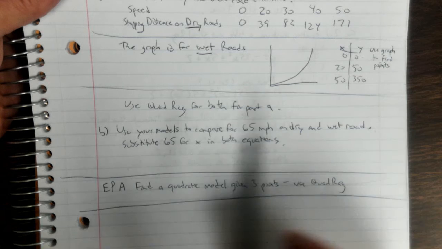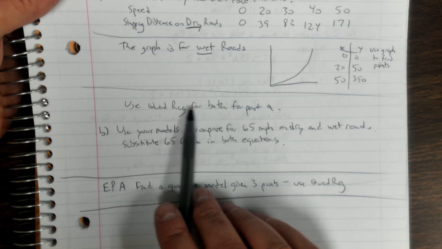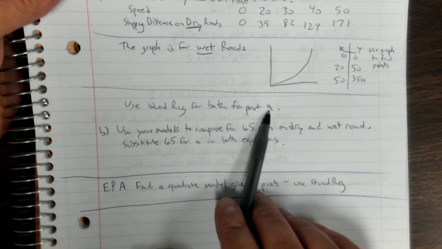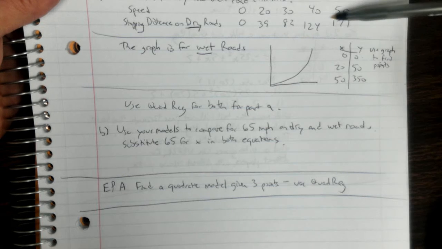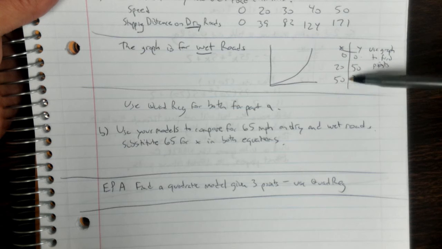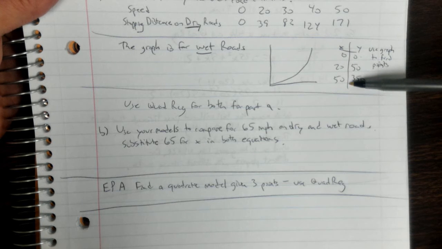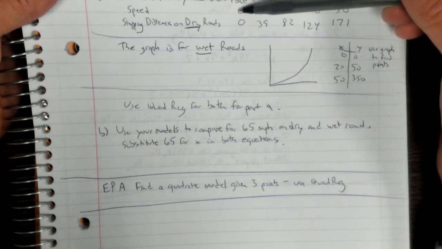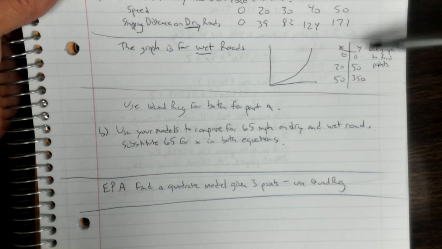Then the next part is you have to use quadreg for both for part A. So do quadreg for this set of data, and get an answer, and write it down. Then do quadreg for this, and get an answer and write it down. So you'll probably have to start a new document for each because this has 5 points and this just had 3.